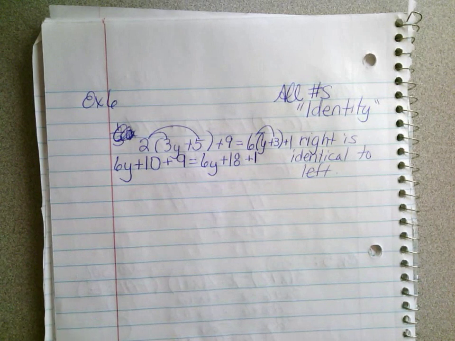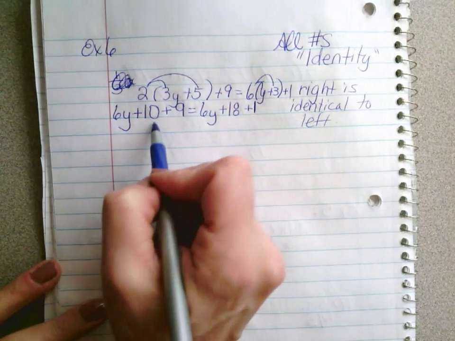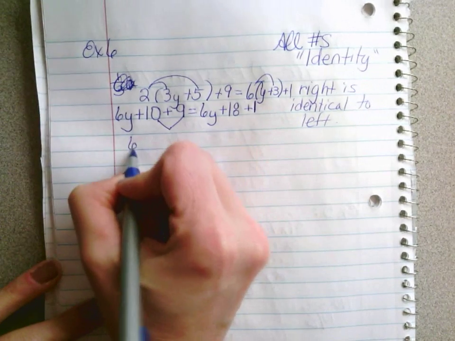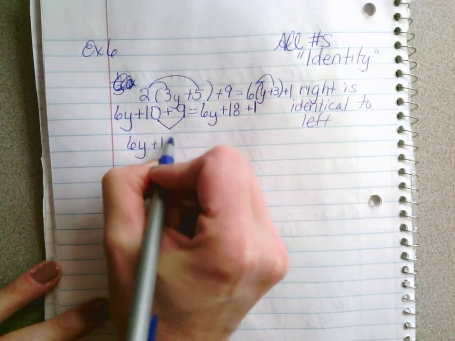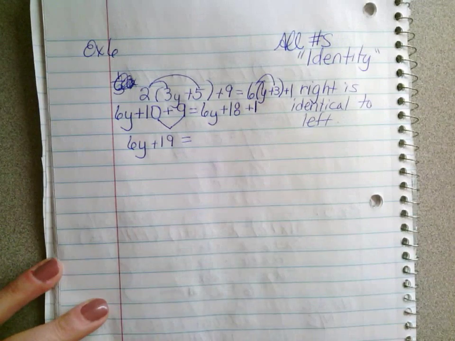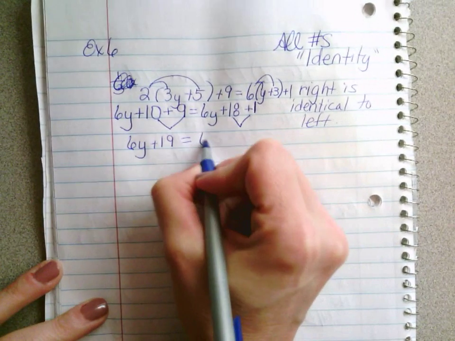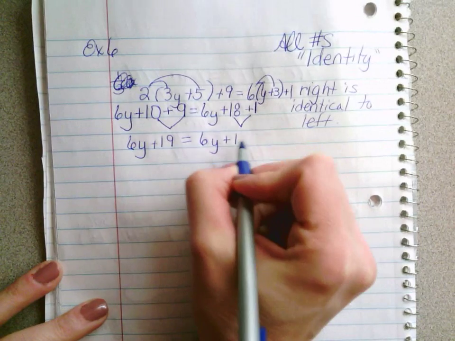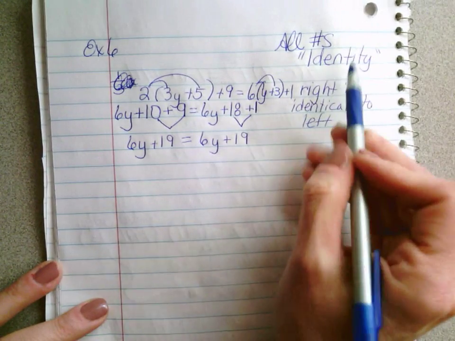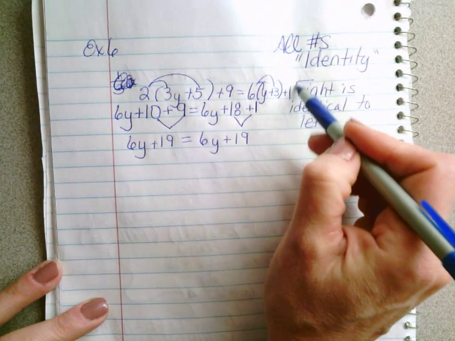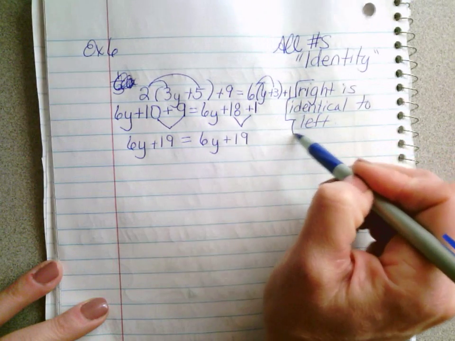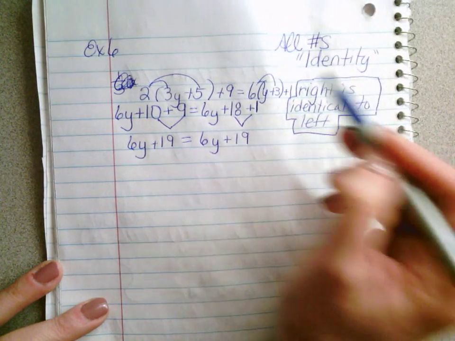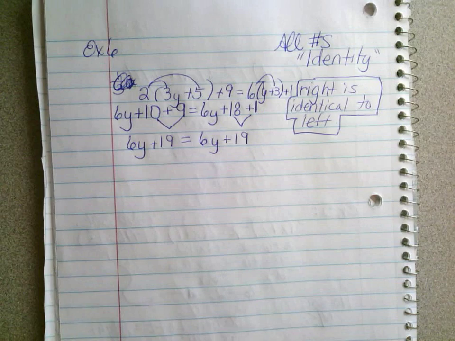Can we start collecting like terms? Right here we've got 6y added to 19. And on the left we have 6y added to 19. What did I say about this? When right is identical to left, your answer is all. Right now, is right identical to left?